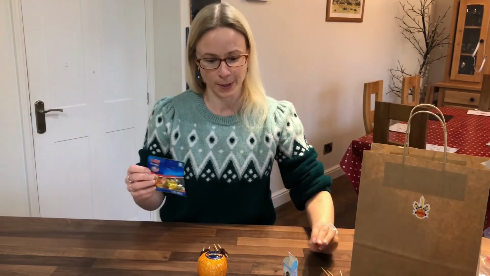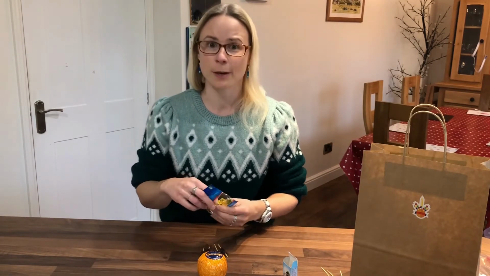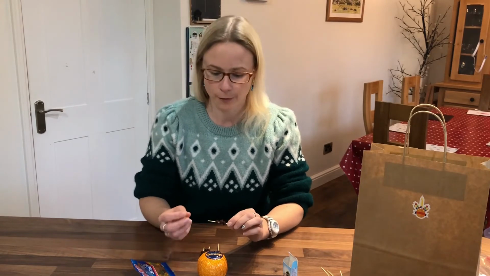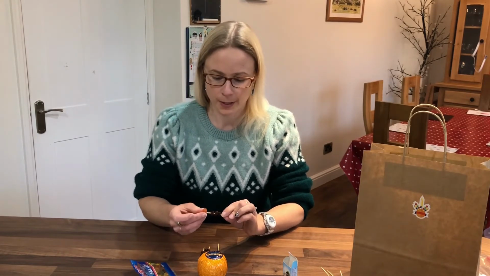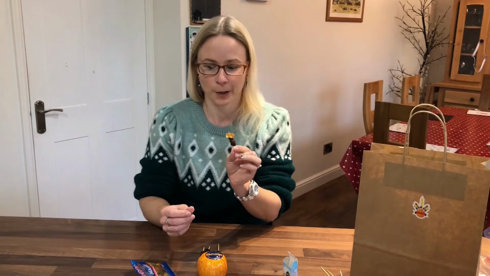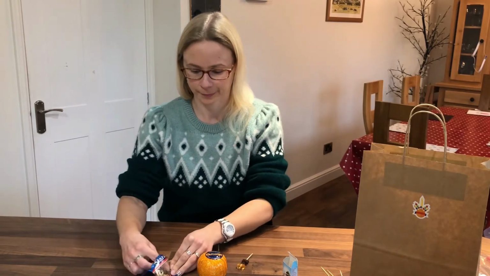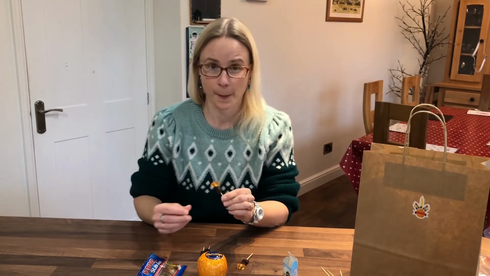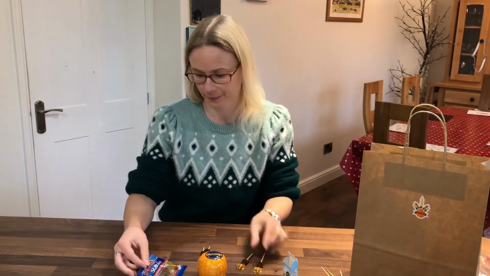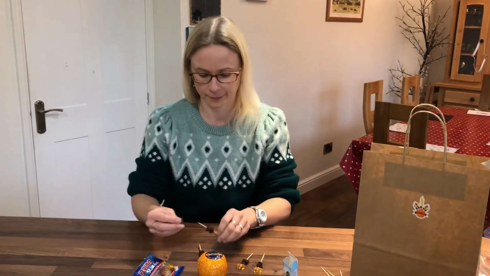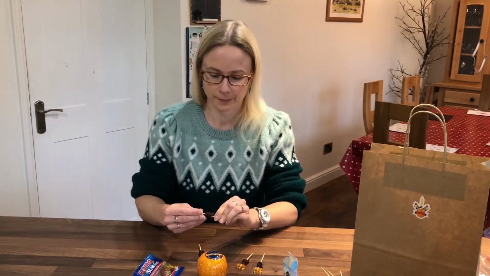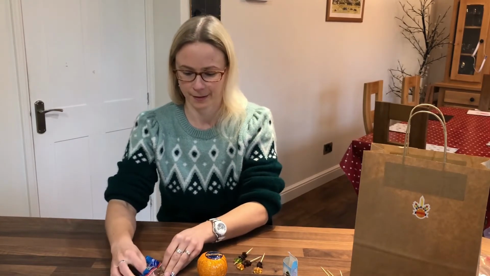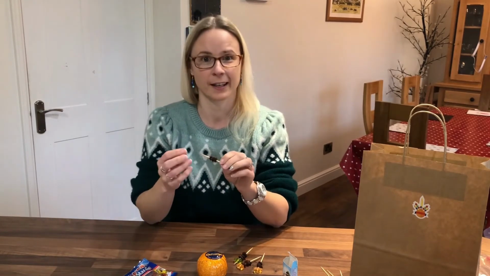Next we're going to come to the sweets, and the sweets represent all of God's gifts and all the good things that come from God. So my sweets are going to represent love, peace, joy, and the last one, kindness.